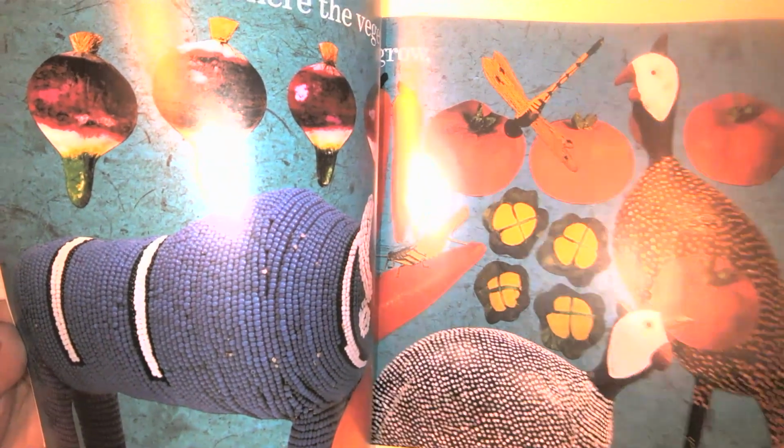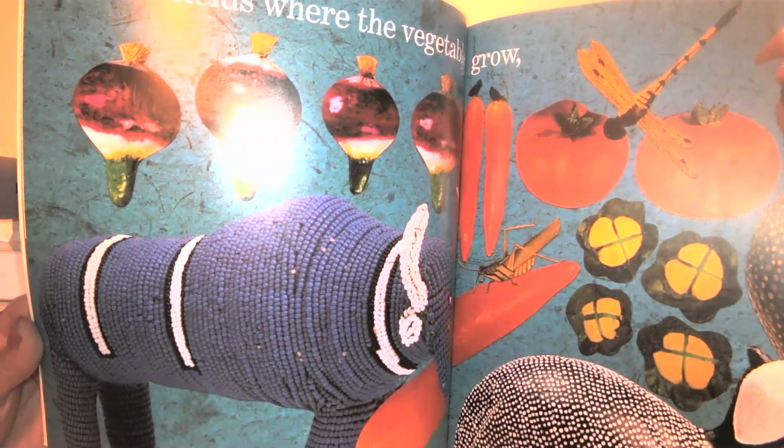And what do you notice in these pictures? What do you notice?